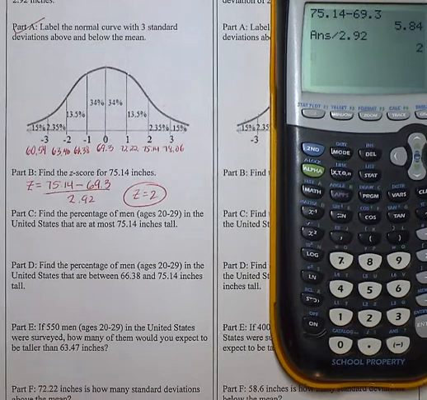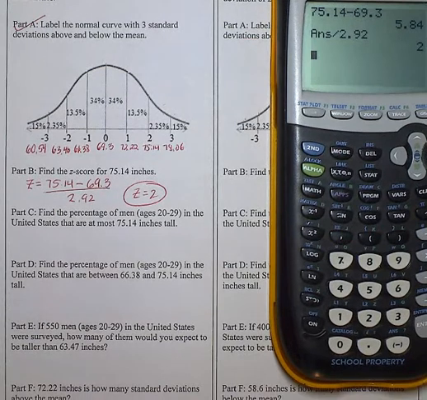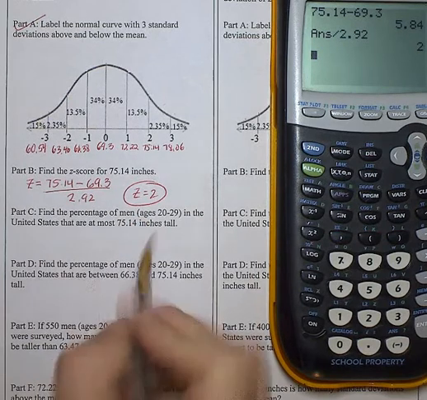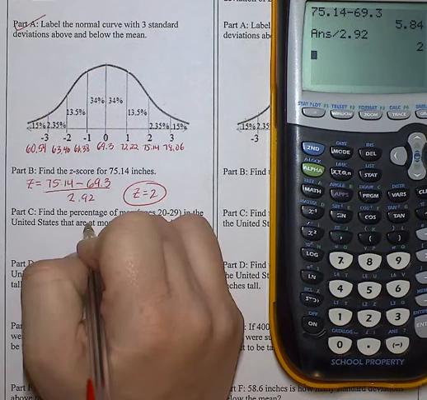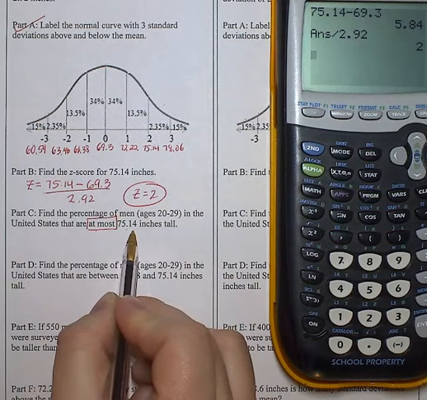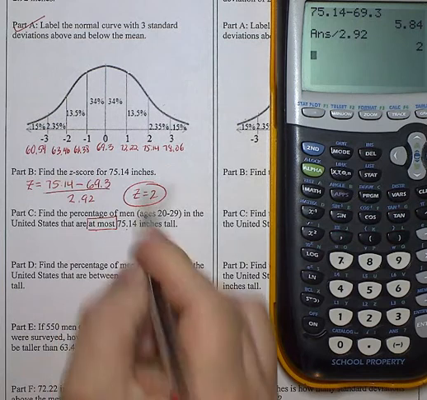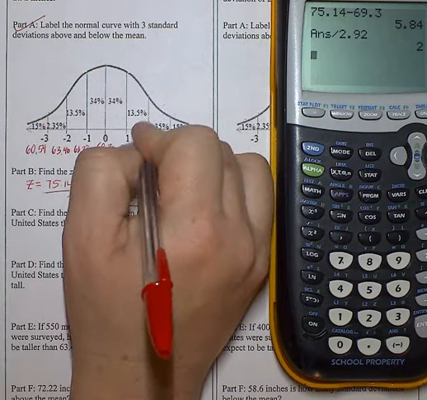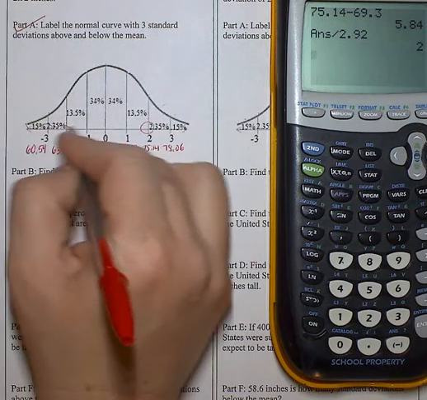Part C says to find the percentage of men, and it gives the specific age range that's associated with this problem in the U.S. that are at most, and it gives a specific height. So at most, that means you go up to this point, but you never will exceed it. So we're talking, let's find where 75.14 is. It is right here. So we want to know everything up to this, but not beyond it.